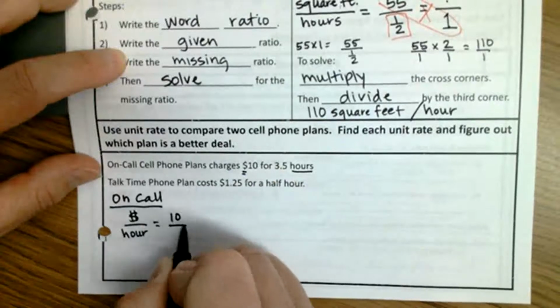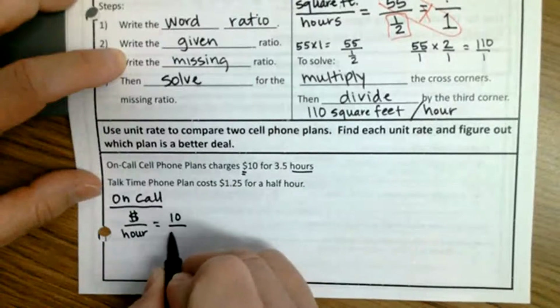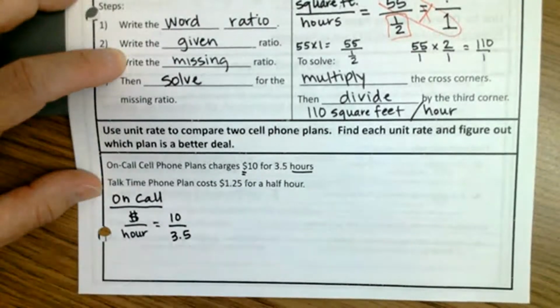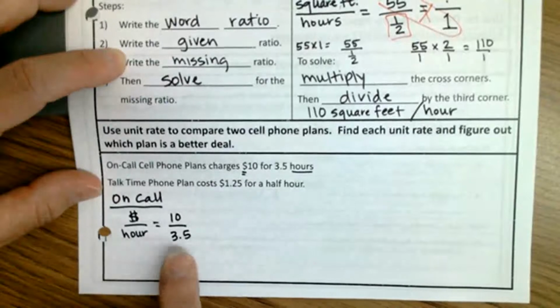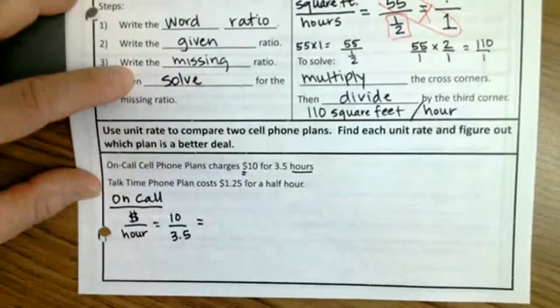So I'm going to put the 10 on top because that's where the dollars go. And I'm going to put the hours on bottom, 3.5, because that's where the hours go. So word ratio, given ratio. Last, I'm going to write the missing ratio.